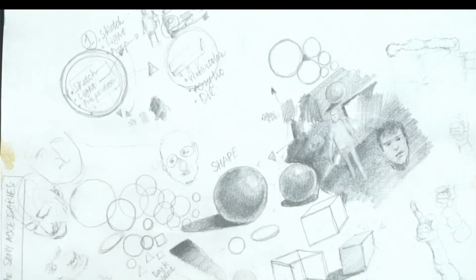Okay, everyone, it's a moment. Good morning. Sunday, 10:06, and this is the second session for the drawing, sketching, basic drawing, sketching, and watercolor class.